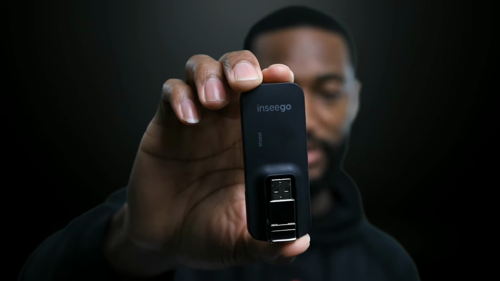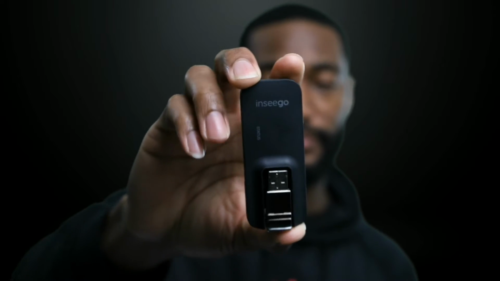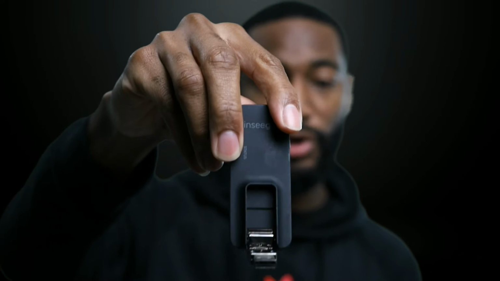The next port that you have on this router is the USB 3.0 port. This port is used to connect USB modems. And the modem that I actually use with this travel router is the Inseego USB mobile modem. I'm able to plug this modem into the back of the router and use a 4G connection with this router.